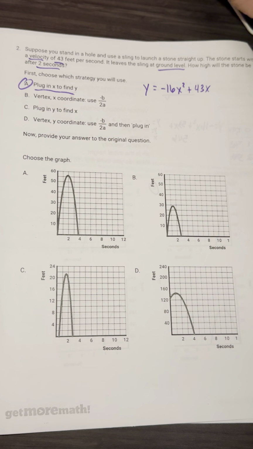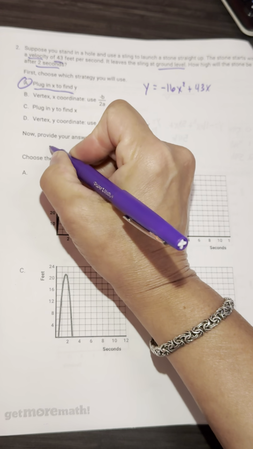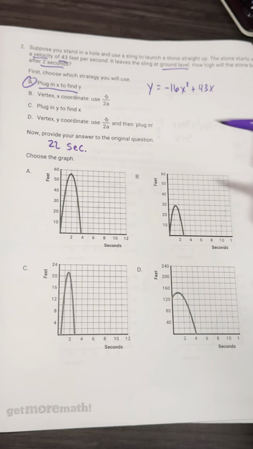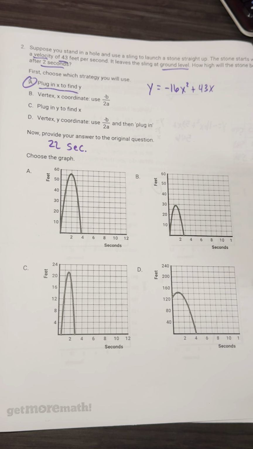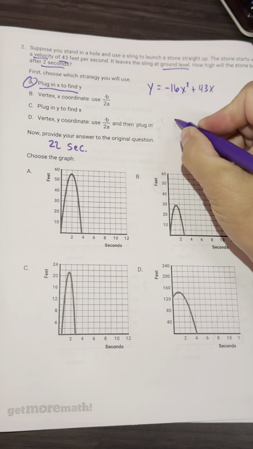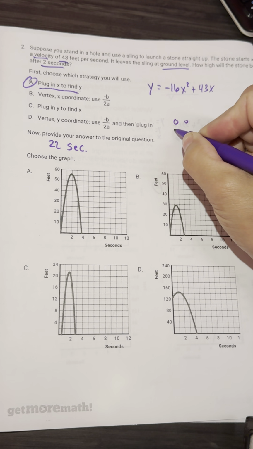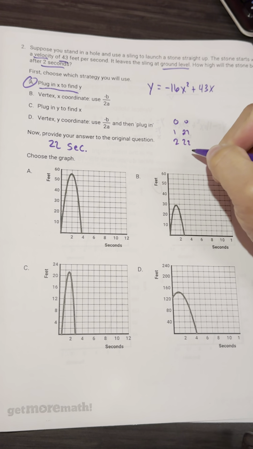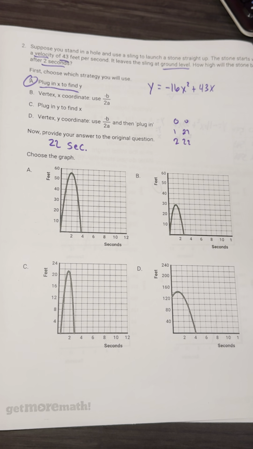22, perfect. So, 22, and if you put the units, it'd be seconds. So, we go from 0, 0, 1 and 27, 2 and 22, and then we're going to end up hitting the ground between 3 and 4. So, at 3, we're at negative 15.